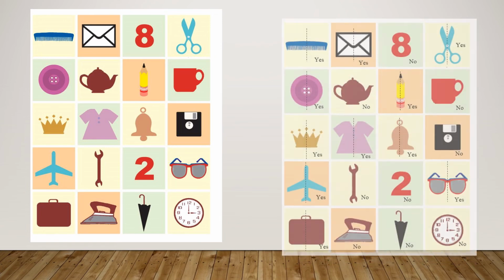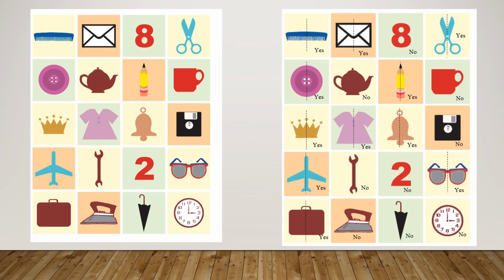Now in this question, we have to draw a dotted line and tell if it will divide the images into similar halves. That is, if the two halves will be mirror images of each other or not. Let us discuss the same. Over here also we can see that not all the objects are divided into two similar halves.